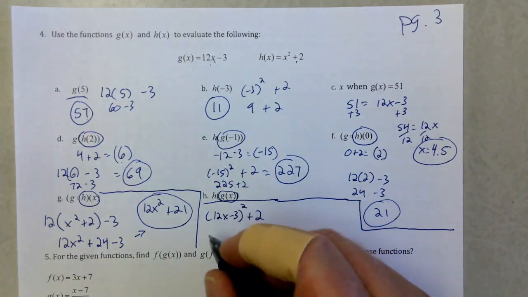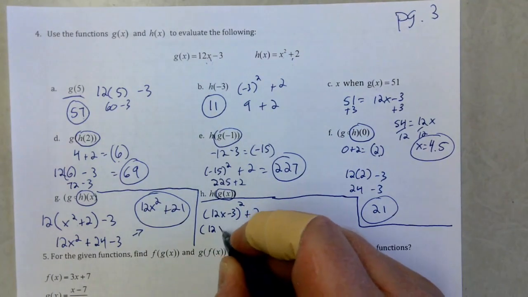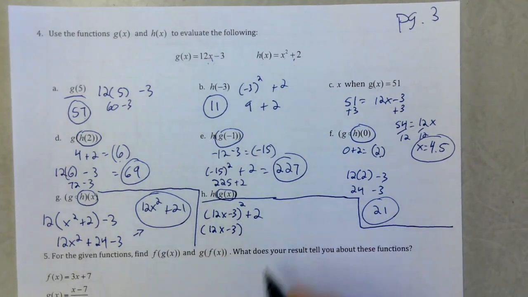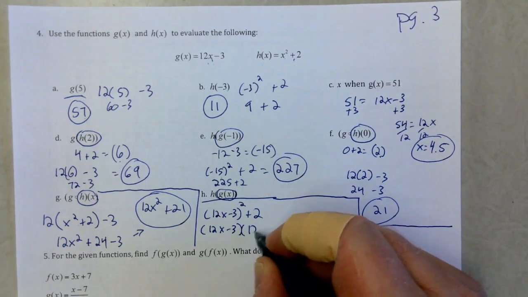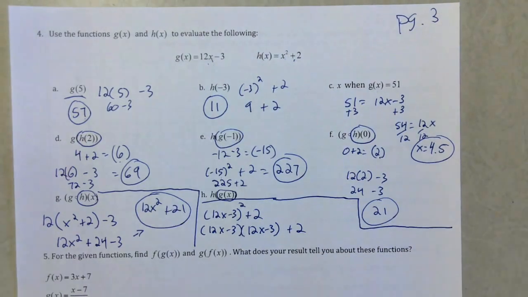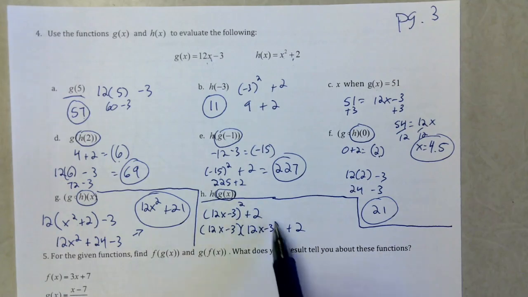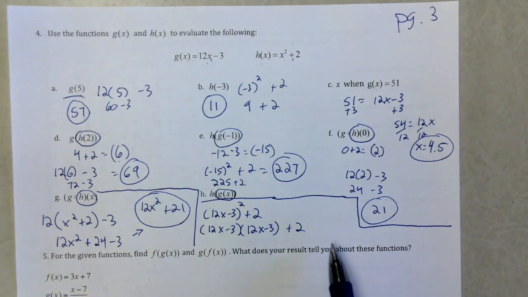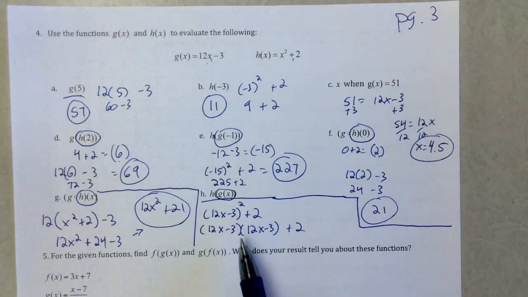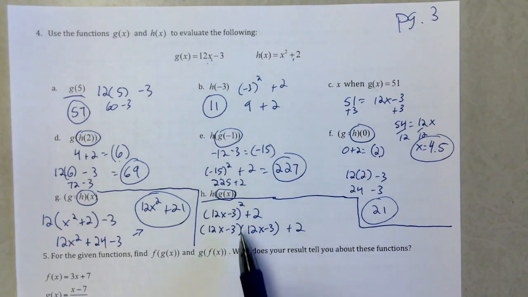So here, there's a lot going on. This 12x minus 3 squared means it's that quantity multiplied by itself twice. So 12x minus 3 times 12x minus 3, plus 2 at the end there. If you do the FOIL method or the inside out or double distributive property, I'm going to write the final answer out here and circle it. You can do the math on your own to see if you get that final answer. I'm going to run out of room.